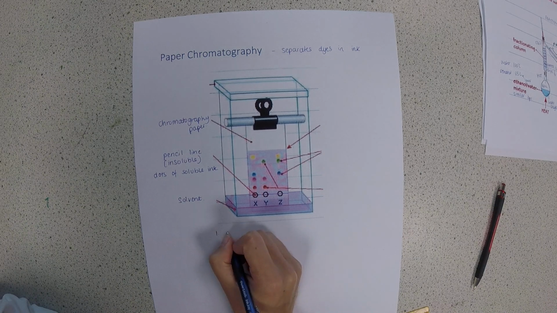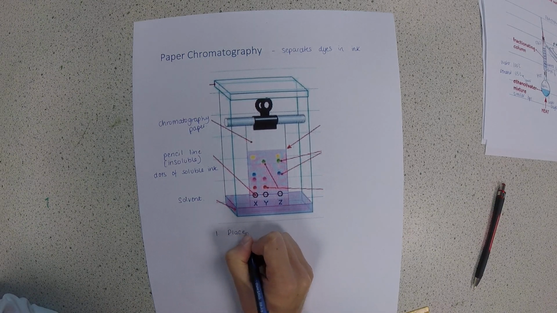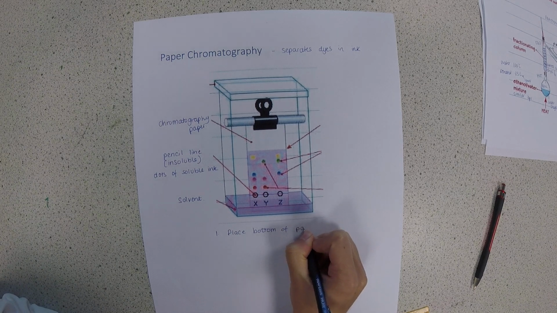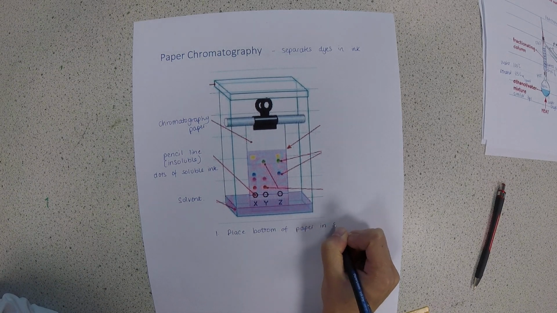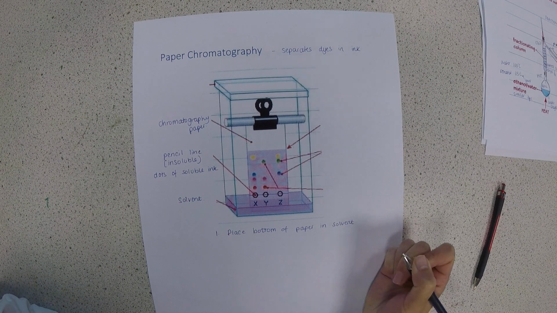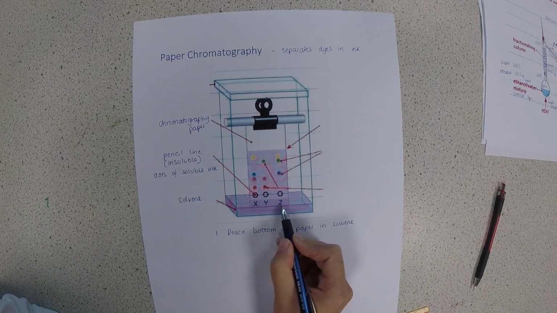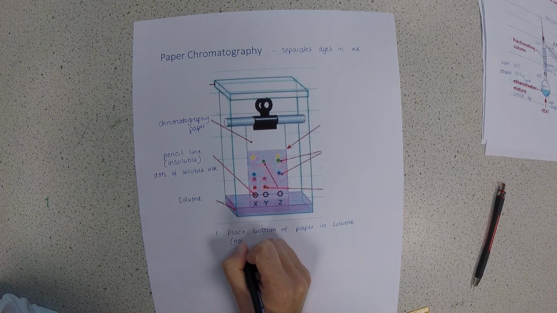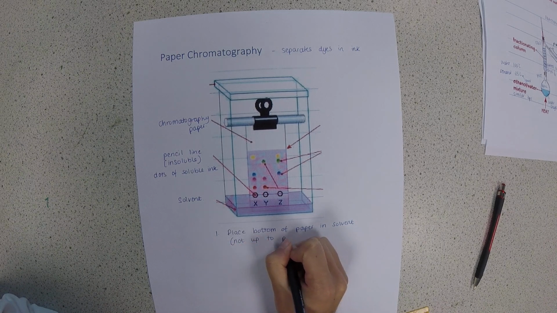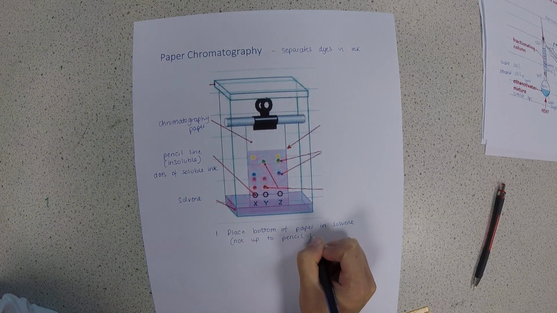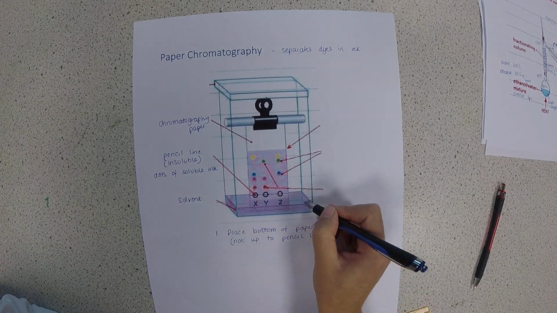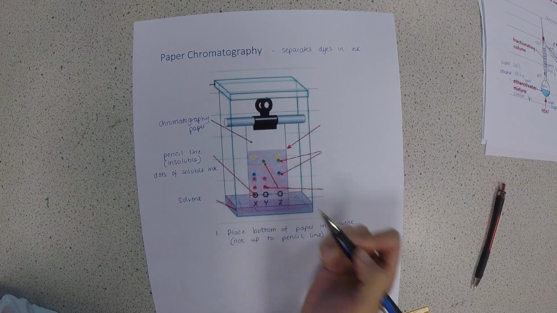So, step 1, place the bottom of the paper in the solvent. Do not let the solvent go as high up as the pencil line. If you do, the ink will dissolve and go into the solvent down the bottom here. You want it to go up the paper.